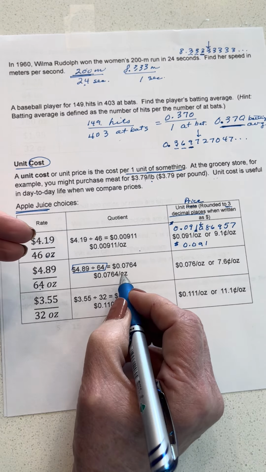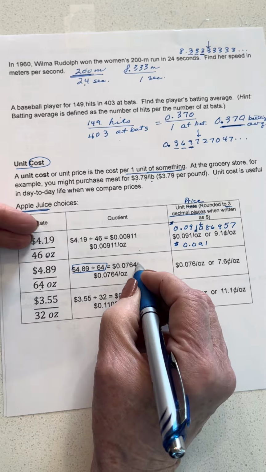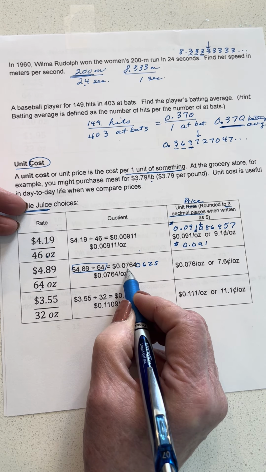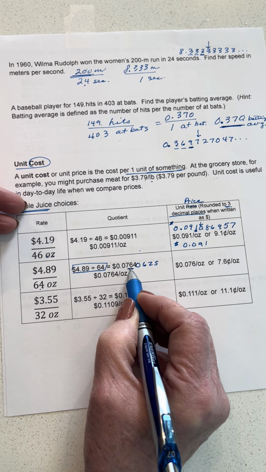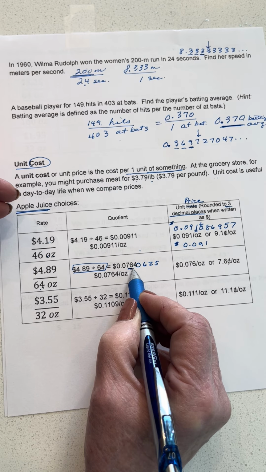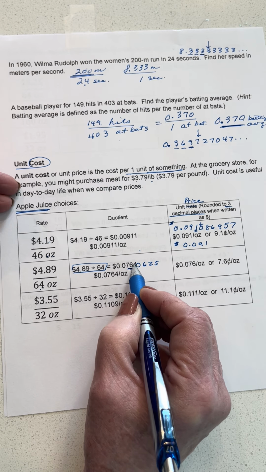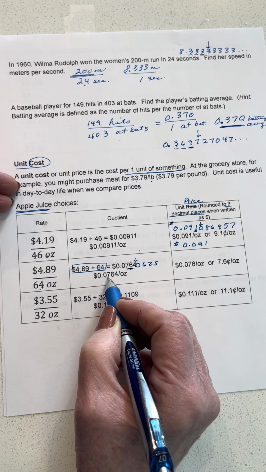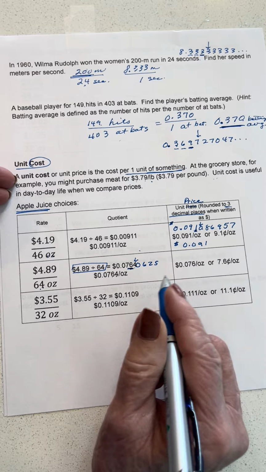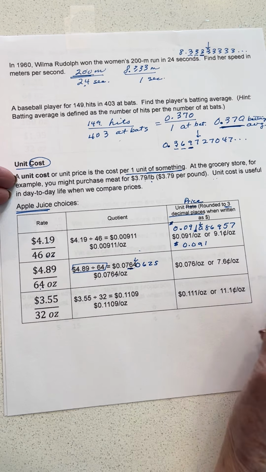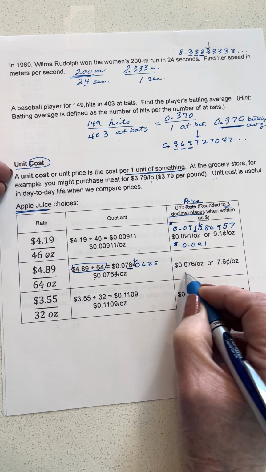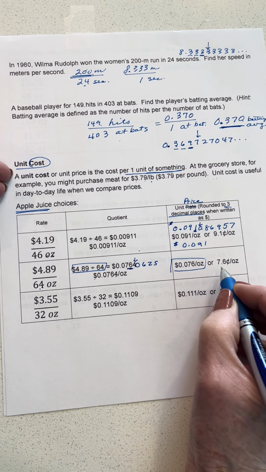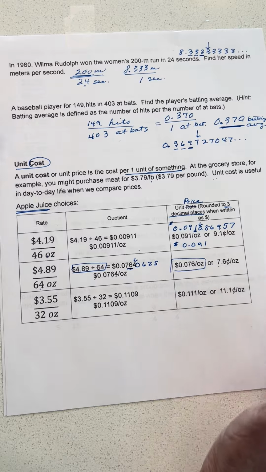What I'm getting is actually a little bit more than this. I'm rounding it to the 3rd decimal place, and the next door neighbor is a 4. So it's 76 4/10 actually, cents per ounce. This is written as dollars. If we move it over 2 places, it would be 7 6/10 cents per ounce.